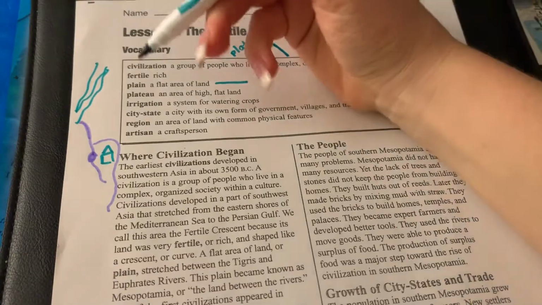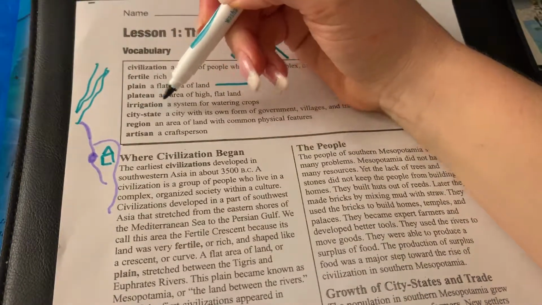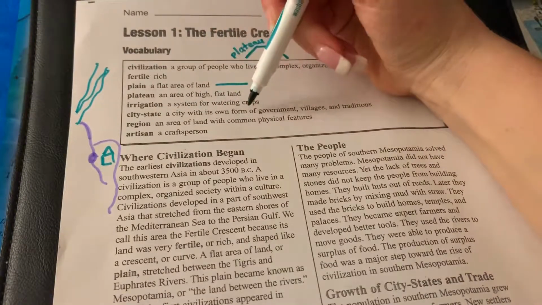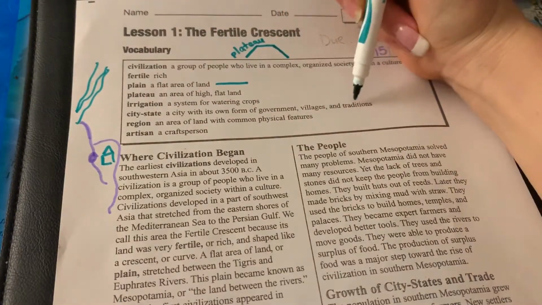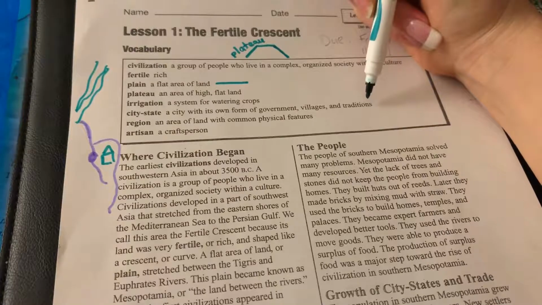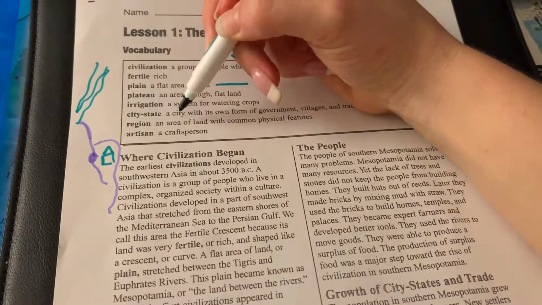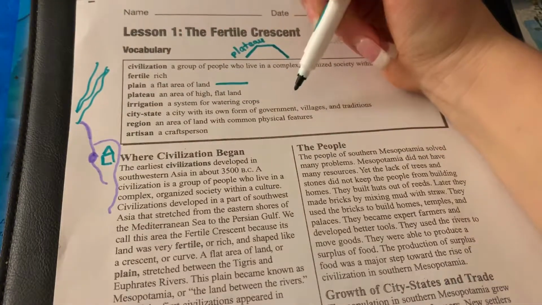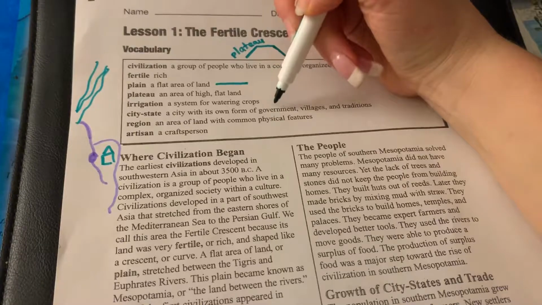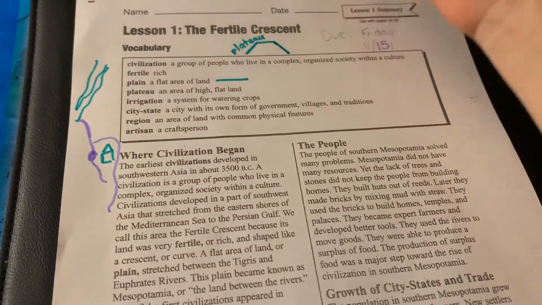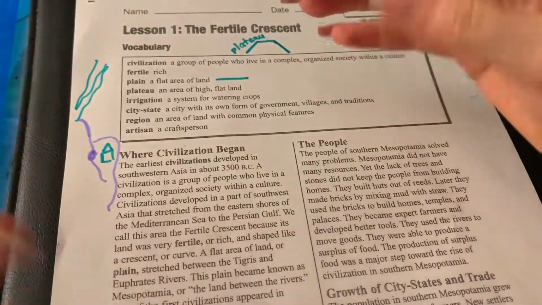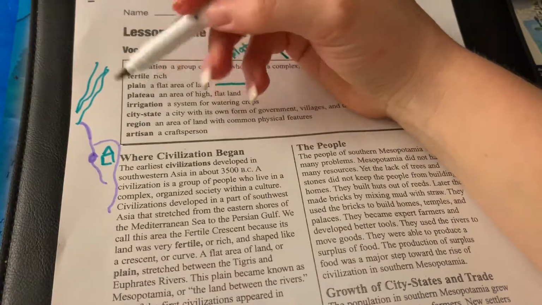Okay. A city-state is a city with its own form of government, villages, and traditions. So it's called a city-state because even though it's just one city, it acts as though it's its own state because it has its own government, villages, and traditions. Kind of has its separate little culture within the state.